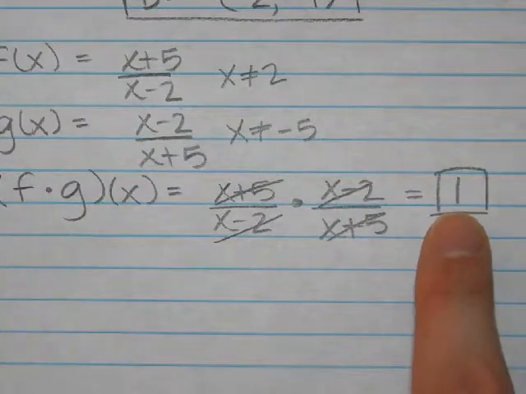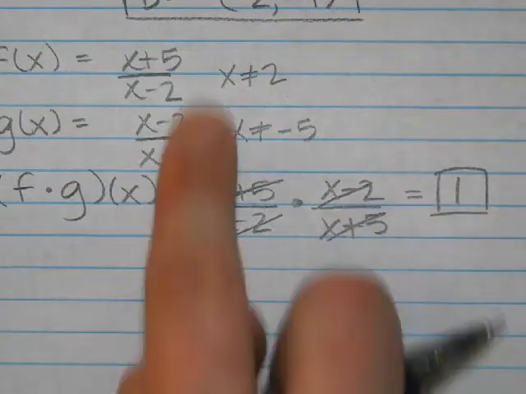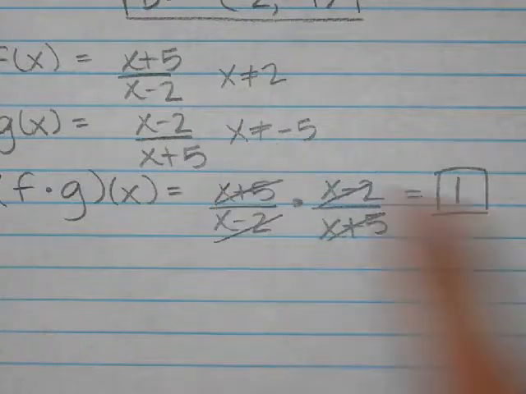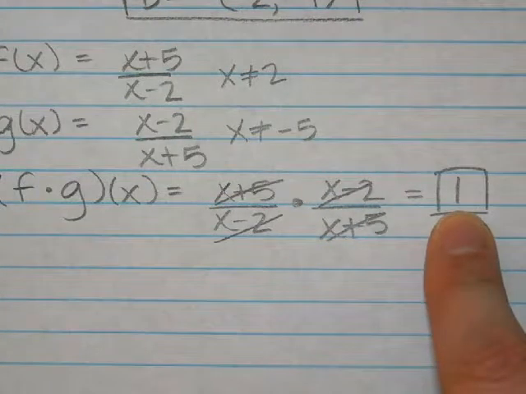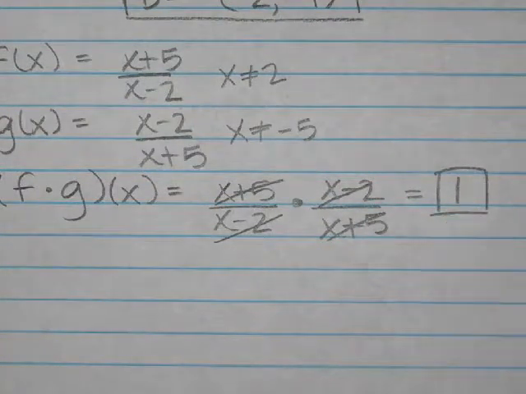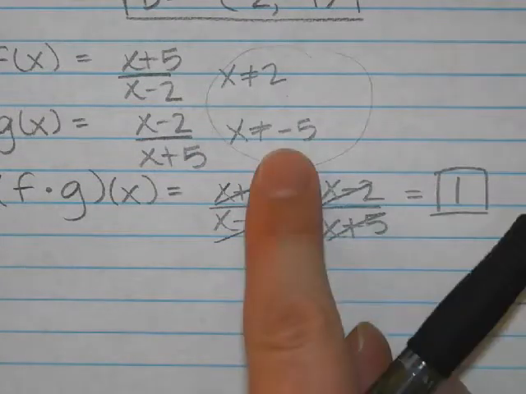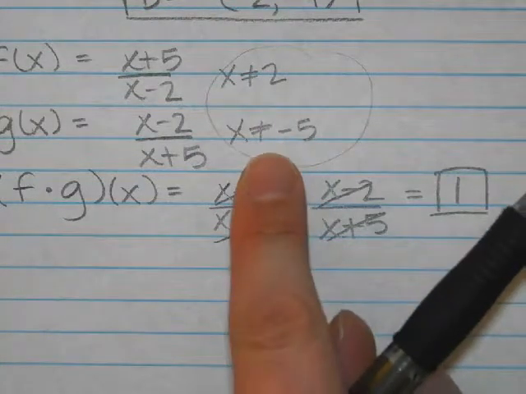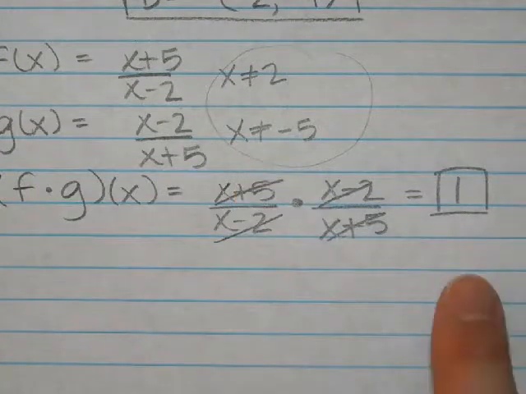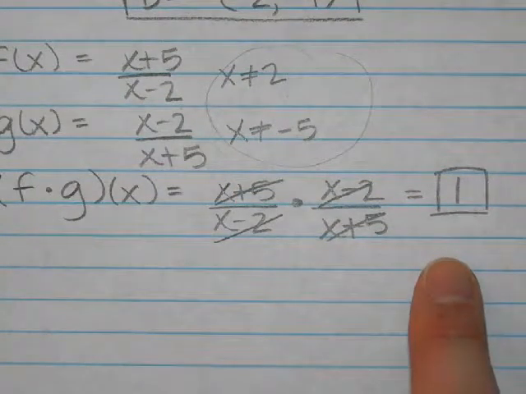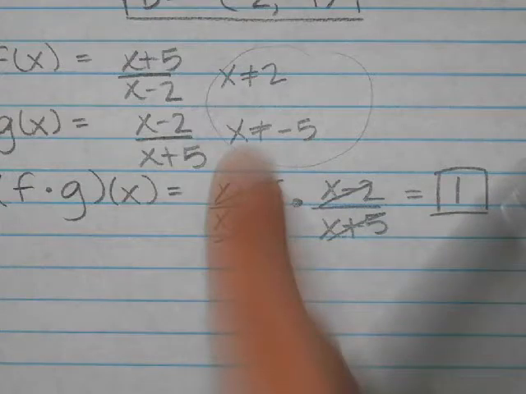So this would make us think it's all real numbers, but what did we say before we got here? Exclude 2, exclude negative 5. So even if it feels like we should be able to use all the x values, we can't because the original problem told us this. So at the very least, we have to exclude 2 and negative 5. Maybe we exclude more if this tells us to, but it didn't tell us to exclude more. We just got to keep excluding the 2 and the negative 5.